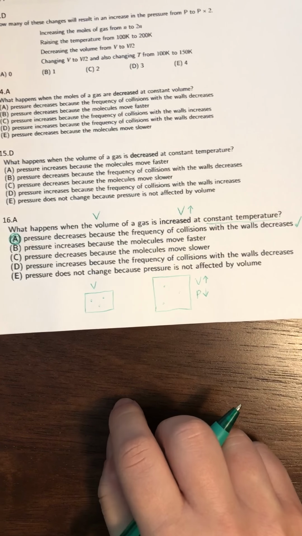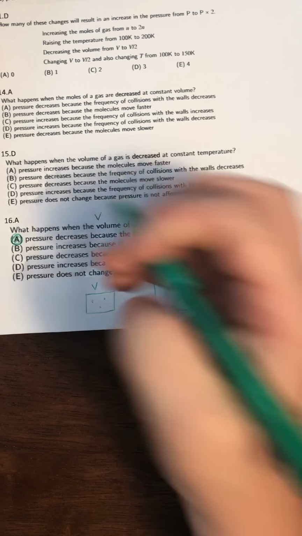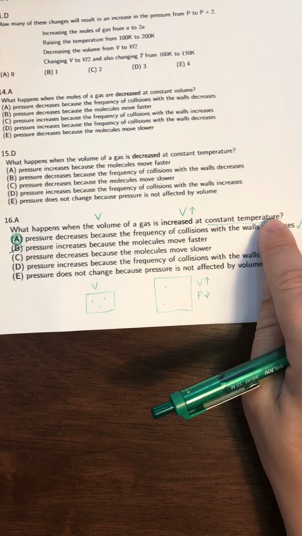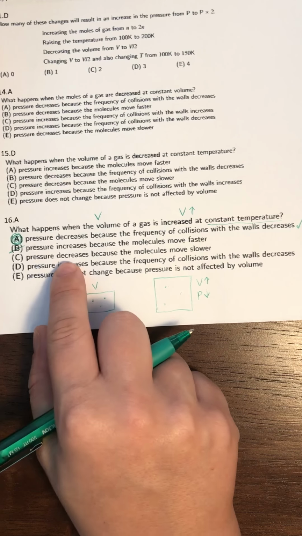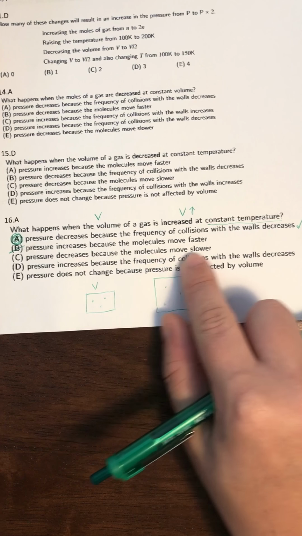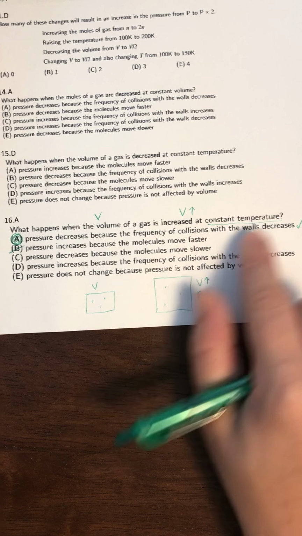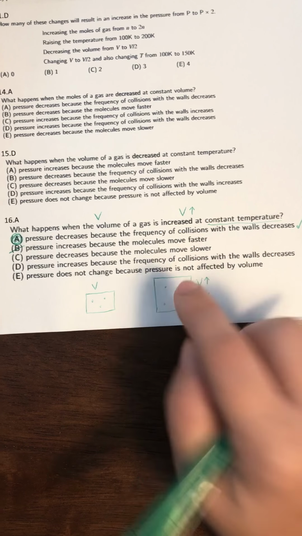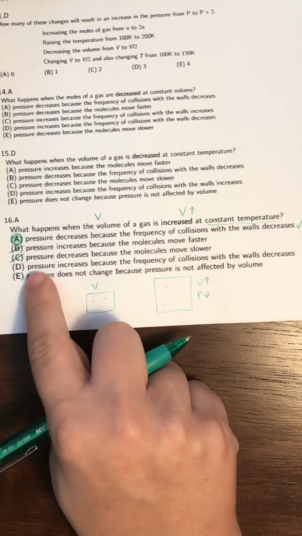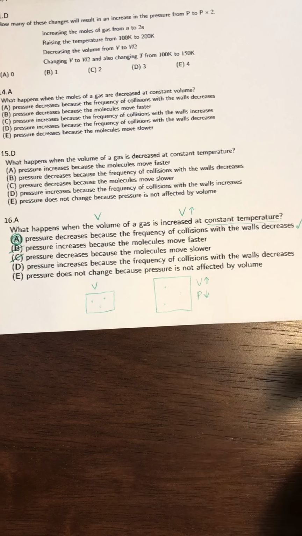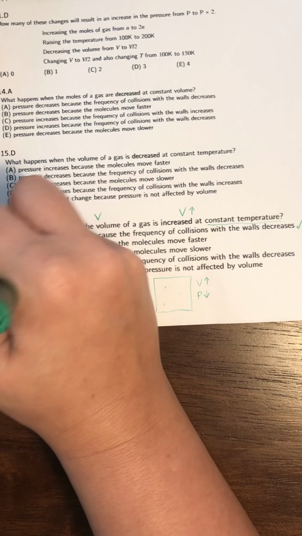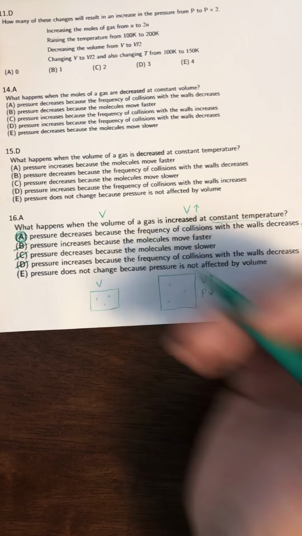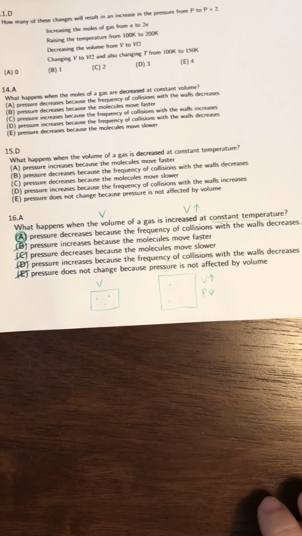But let's go through and look at the others. Pressure increases? Nope. They also wouldn't be moving faster, because temperature's staying the same. Pressure decreases because molecules are moving slower? They won't be moving slower because temperature's staying the same. They're moving at the same speed. They're just not colliding as much. Pressure increases, so we just proved that's incorrect. We can get rid of that one. Pressure does not change because it's not affected by volume? That goes against Boyle's law. We know that's not true.